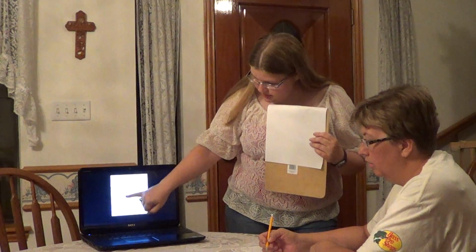Length times width times 6. Yes. And to simplify that formula, you could use 6a squared, because with a cube, all the sides are the same. Okay, so you don't have to do length times width. So what would the surface area of this cube be?